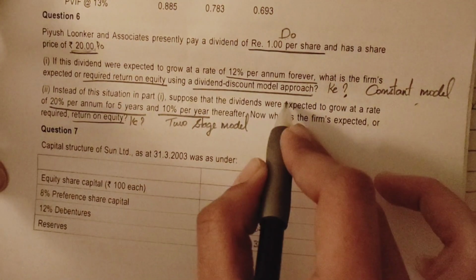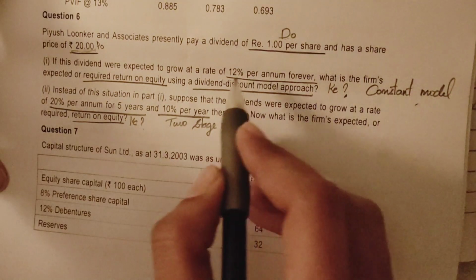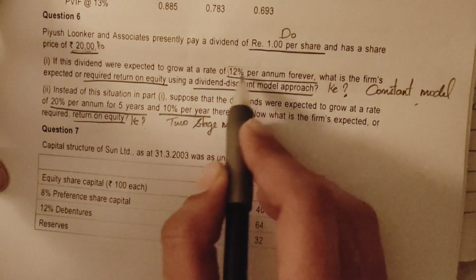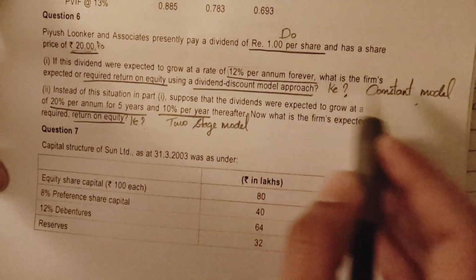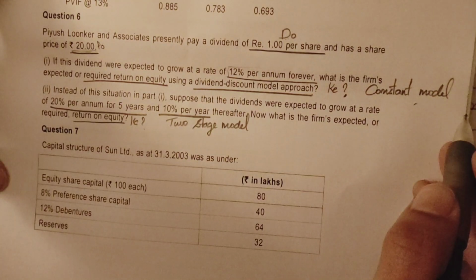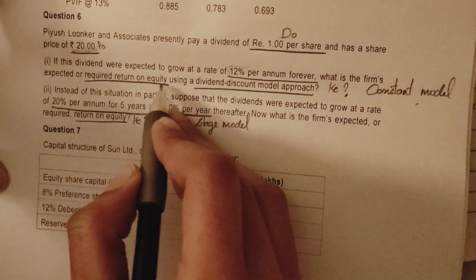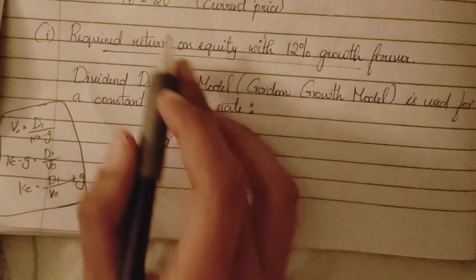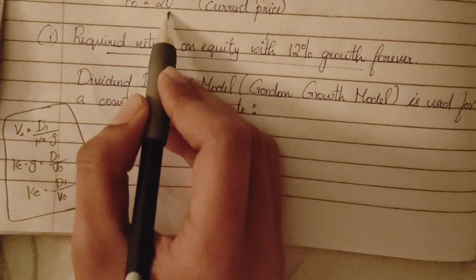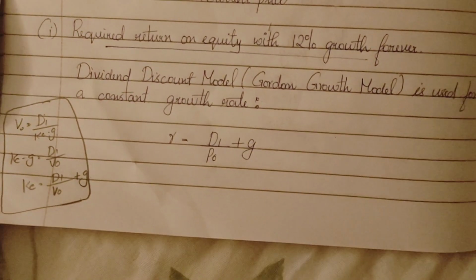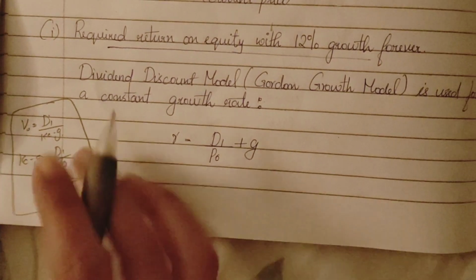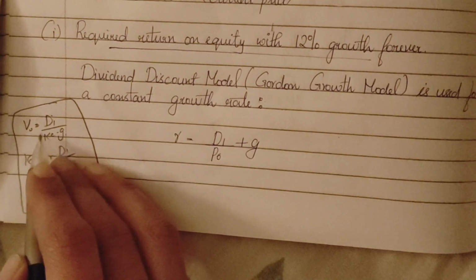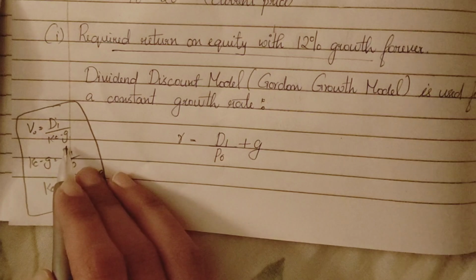So dividend discount model is the Gordon's model and they are expecting a growth rate of 12% per annum forever, which means you can use the constant model. We need to find the cost of equity KE. Okay, so then let's write the details. D0 is 1, P0 is 20 and as per the Gordon's growth model, V0 is equal to D1 divided by KE minus G.